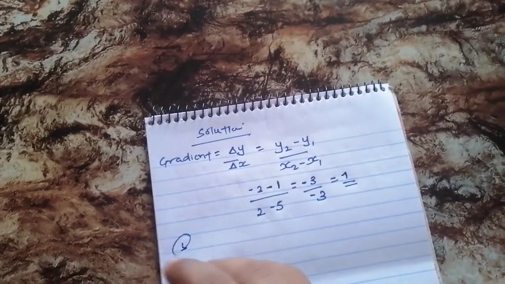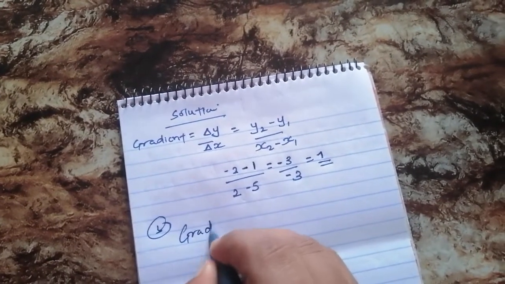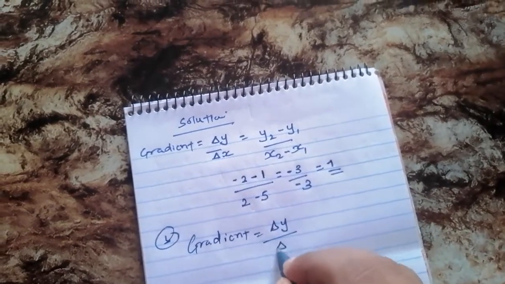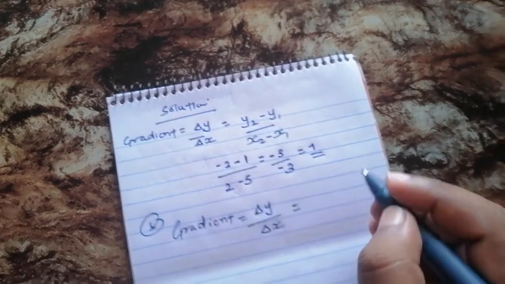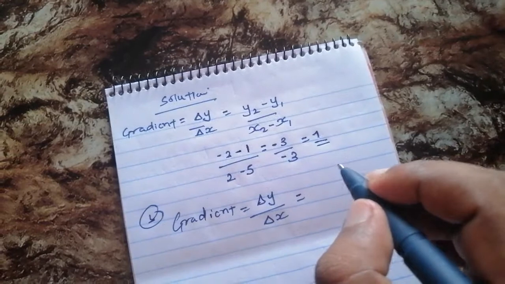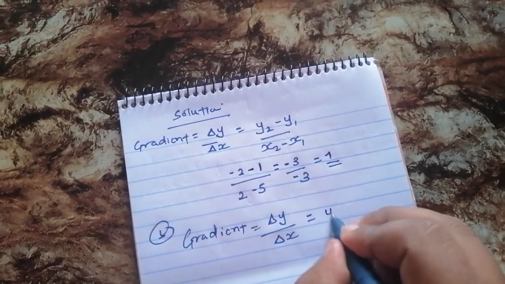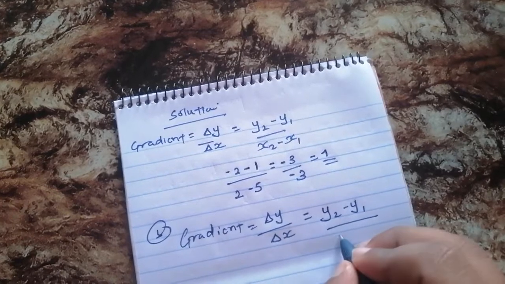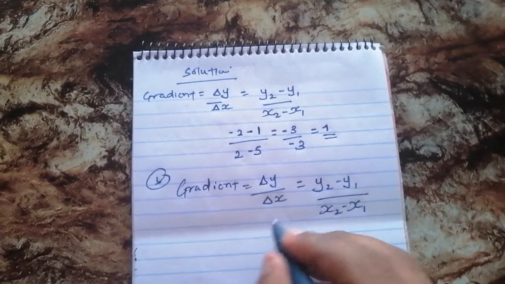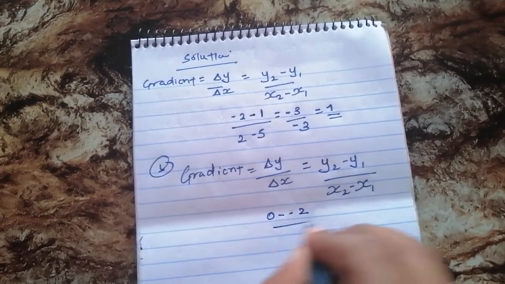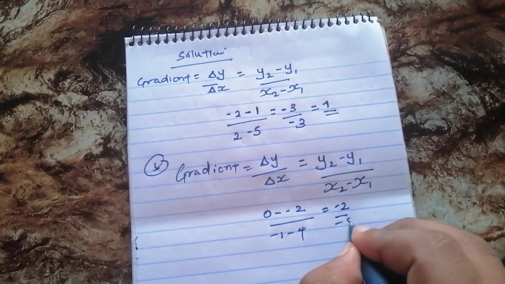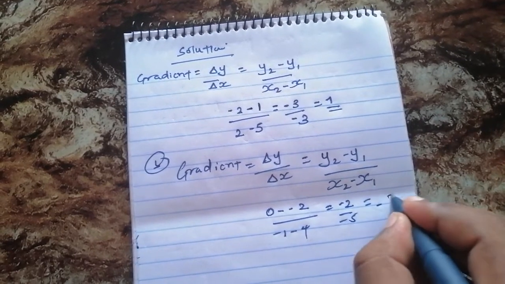Solution to B. Always start with gradient so that you internalize this, even when you're in a matatu, or outside when you're looking after cattle, you'll be singing gradient equals change in y over change in x, that is y2 minus y1 over x2 minus x1. So it'll be 0 minus -2 over -4 minus 1, which is the same as 2 over -5, which is the same as -2 over 5.